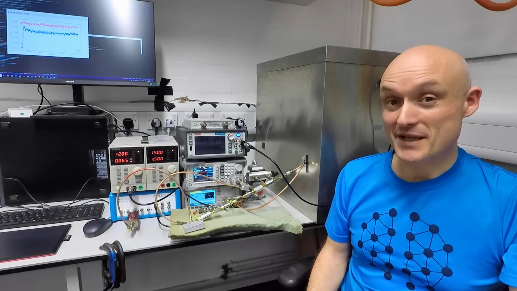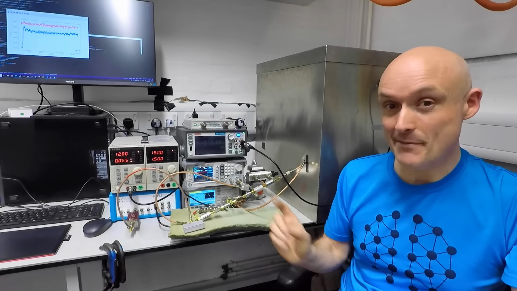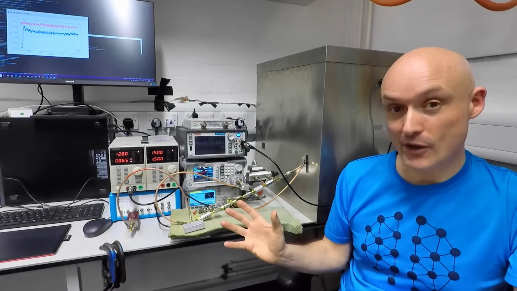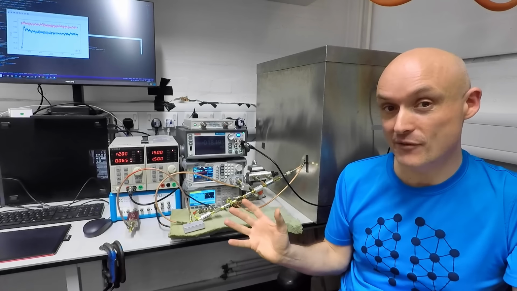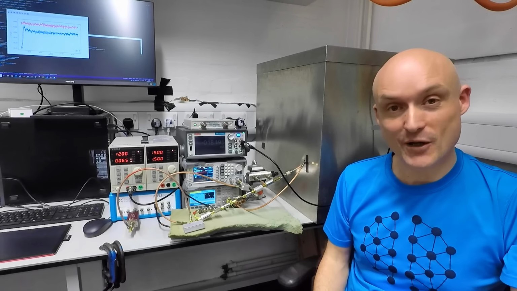We are in the lab today and we're going to talk to you about our continuous wave radio frequency EPR spectrometer, about how it works and how we put it together from instruments and components here on the bench. Now I say we because I'm not on my own today.